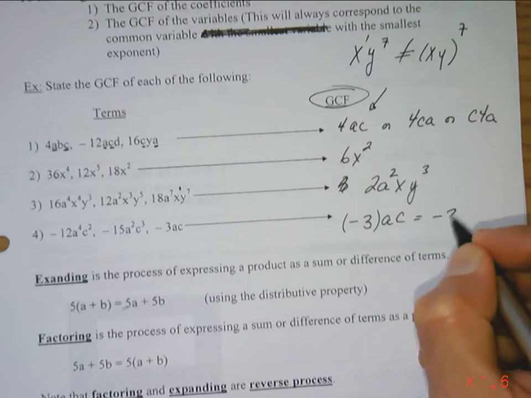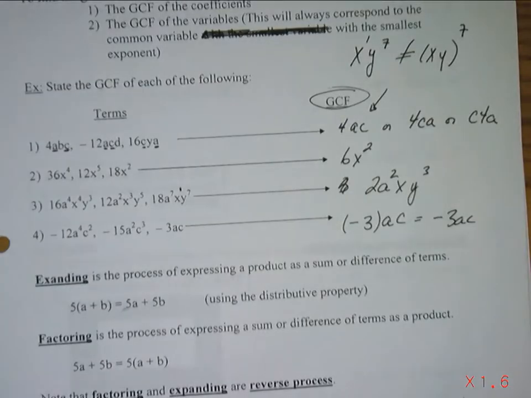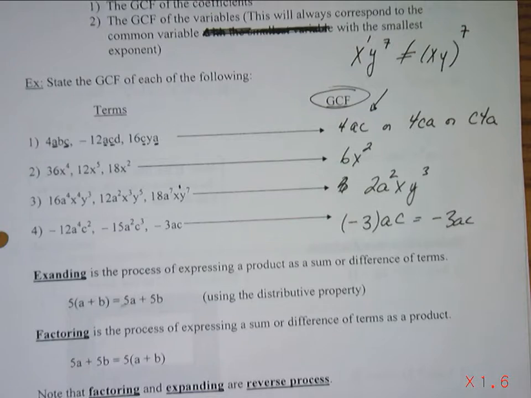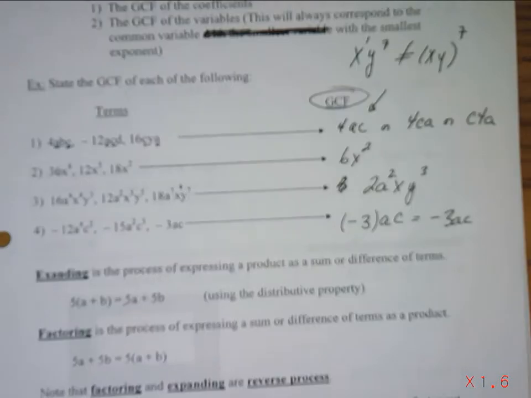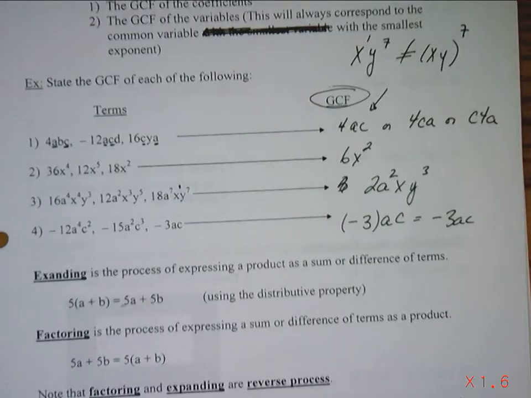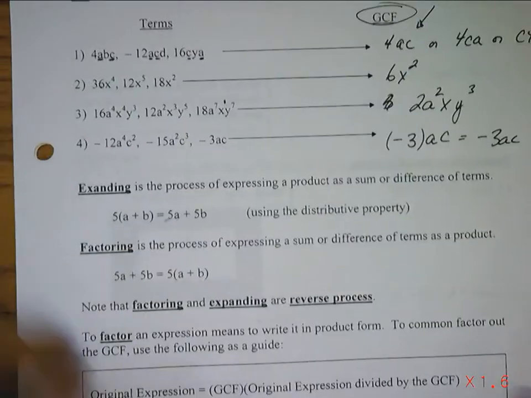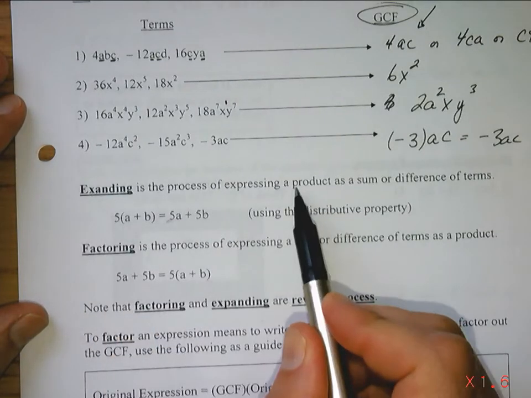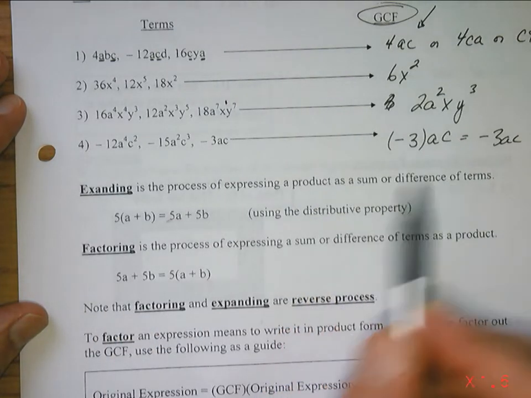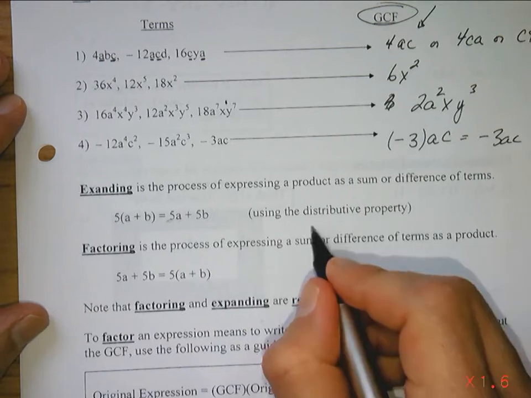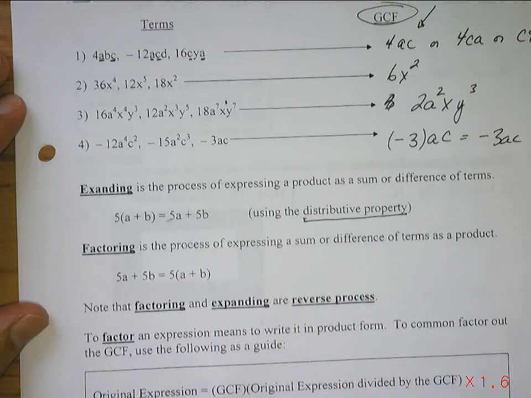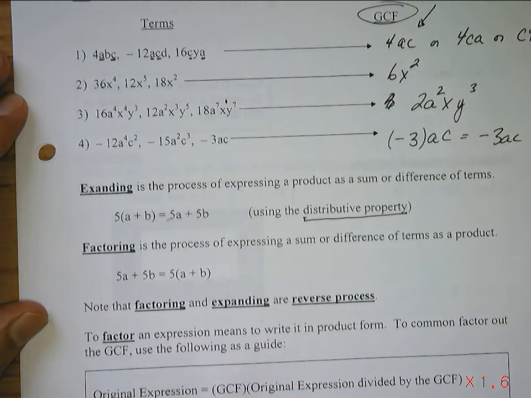It also means this, which is probably a nicer way to write it, okay? I'm going to hit focus and see what happens here. See if this gets a little bit clearer. Ooh, focused. Not bad. Okay. Expanding. Expanding is the process of expressing a product as a sum or difference of terms. It's the distributive property, people. When they talk about expanding, they're saying the distributive property.